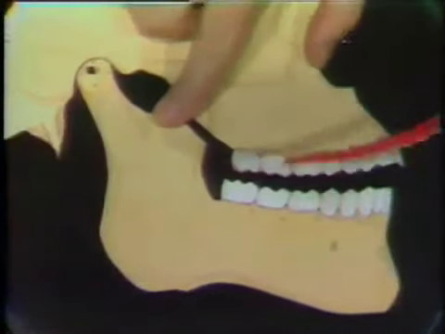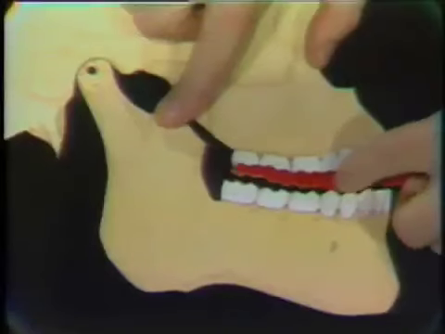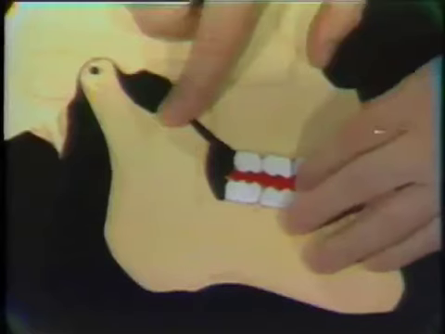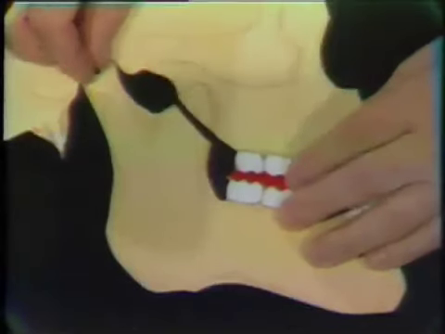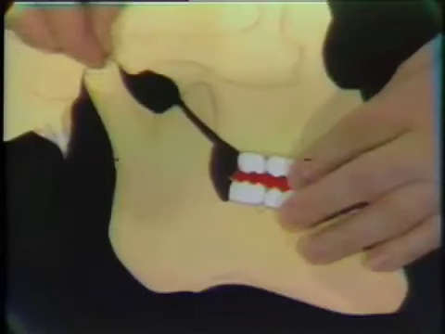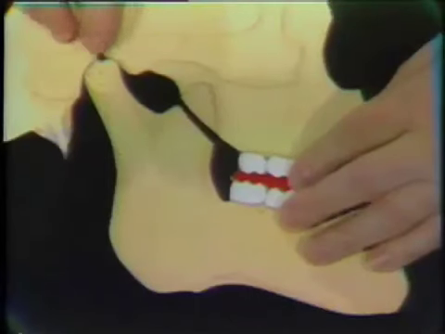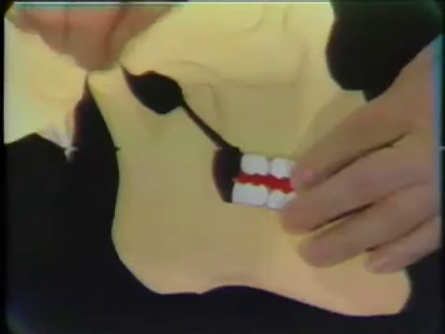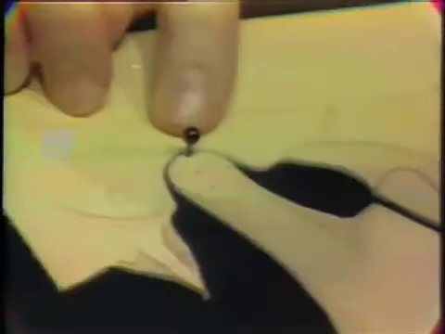However, let's suppose now that we've mounted the cast on the articulator with the centric relation registration, and instead of having the correct hinge axis, we have erred, and we have a hinge axis that is higher or above the true hinge axis, as we have here, and this is what we had on the patient.